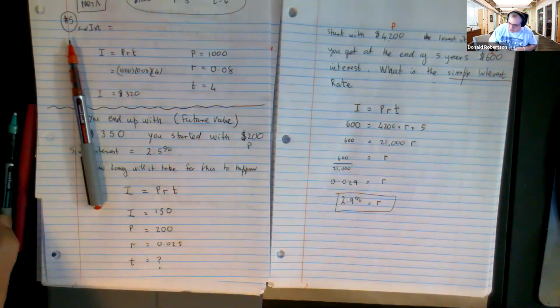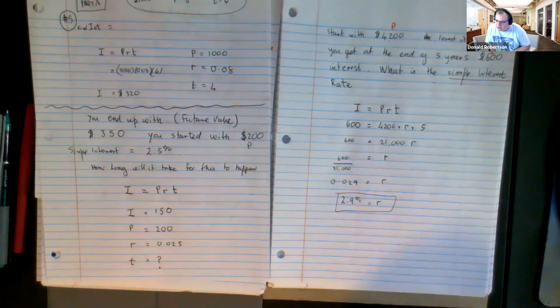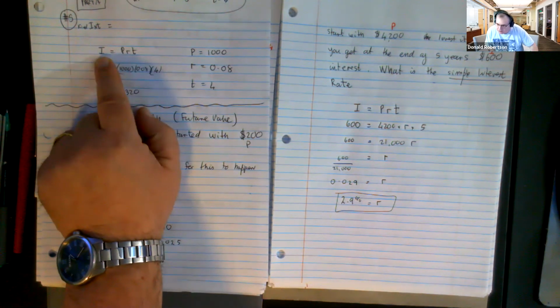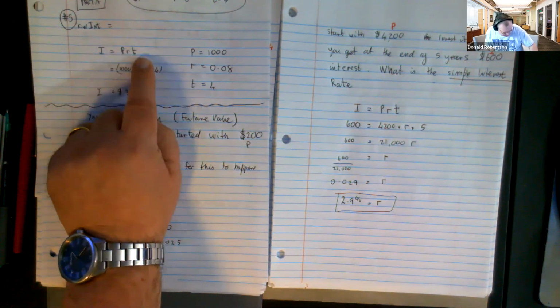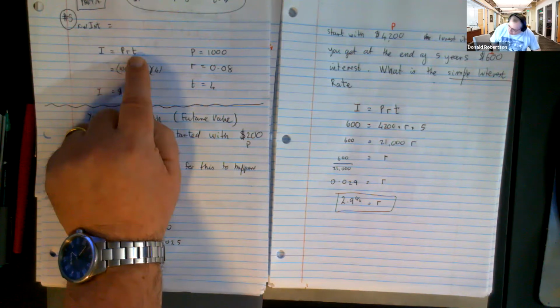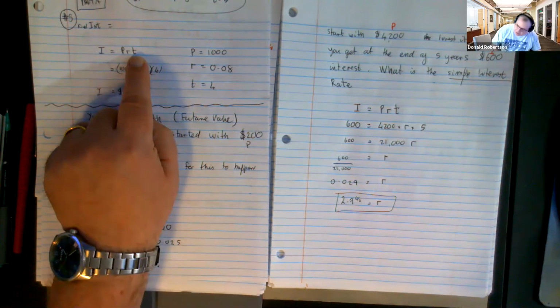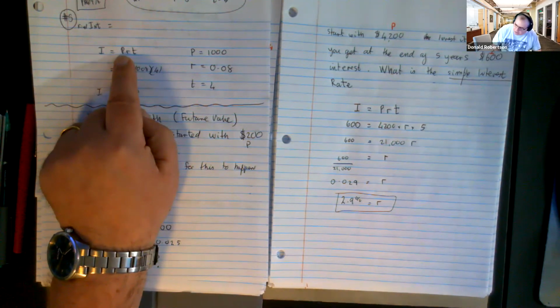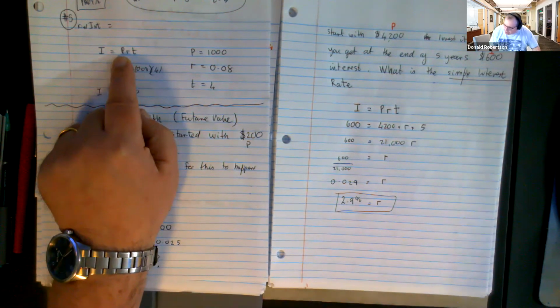Are we cool with the different versions of the interest rate question? Essentially, there are 4 different things here, right? I, P, R, and T. And each story will have 3 things told and 1 thing you're trying to find. So sometimes you're trying to find the time, sometimes it's the interest rate, sometimes it's the money you start with, and sometimes it's the interest.